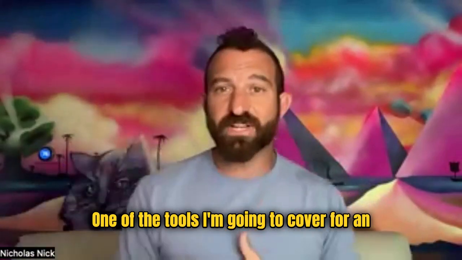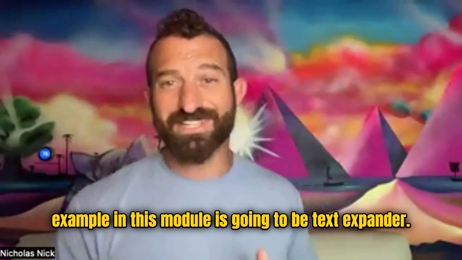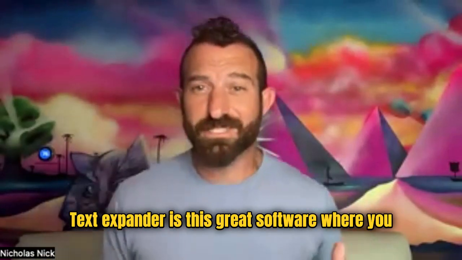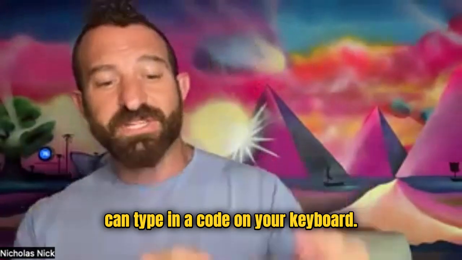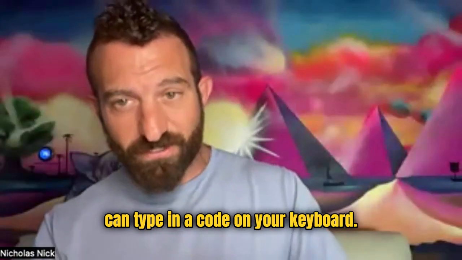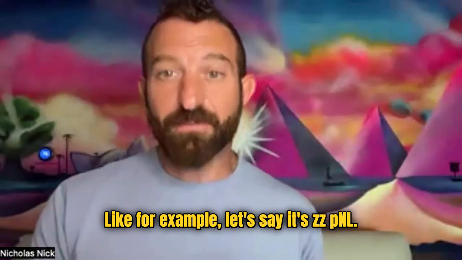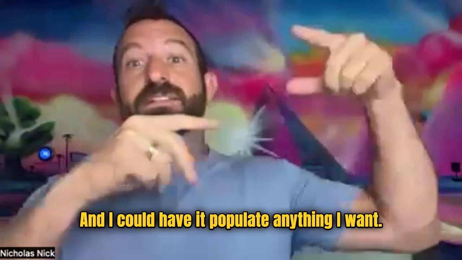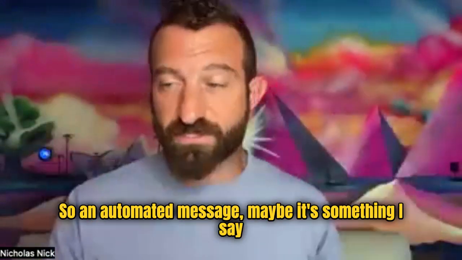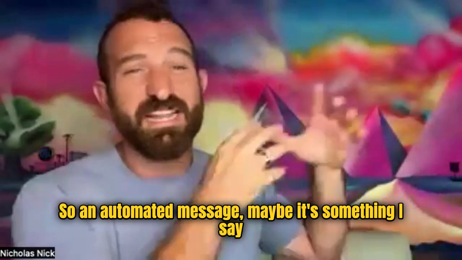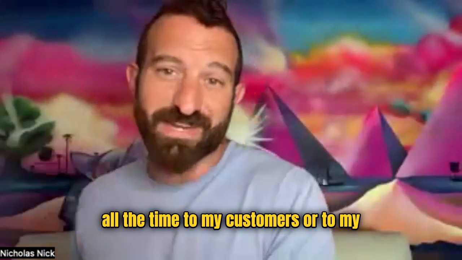So one of the tools I'm going to cover for an example in this module is going to be Text Expander. Text Expander is this great software where you can type in a code on your keyboard. Like for example, let's say it's ZZPNL, and I could have it populate anything I want. So an automated message, maybe it's something I say all the time to my customers or to my team.